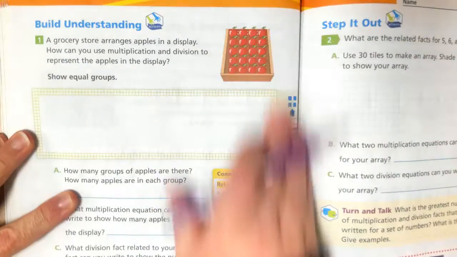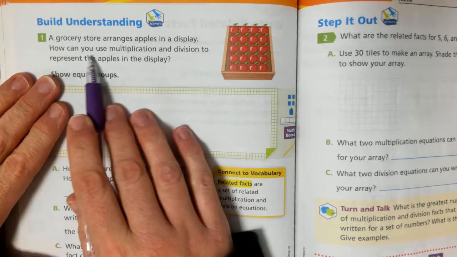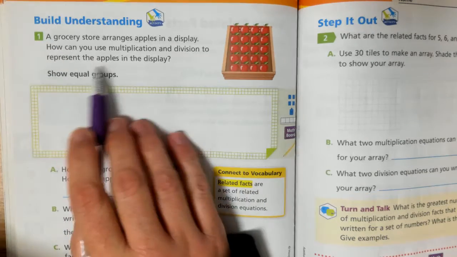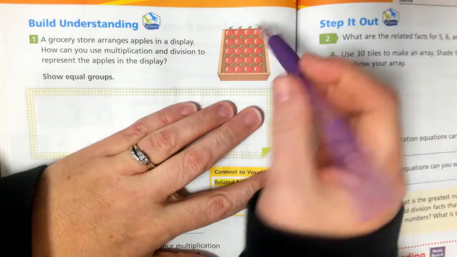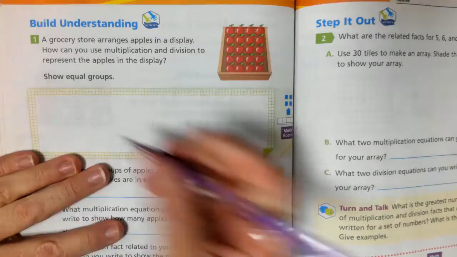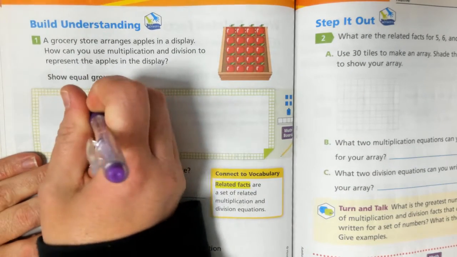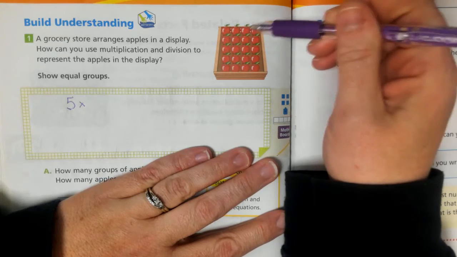So let's explore this a little more. A grocery store arranges apples in a display. How could you use multiplication and division to represent the apples in the display? Well, let's see. We know that there are 1, 2, 3, 4, 5 rows. How many are in each row? 1, 2, 3, 4.